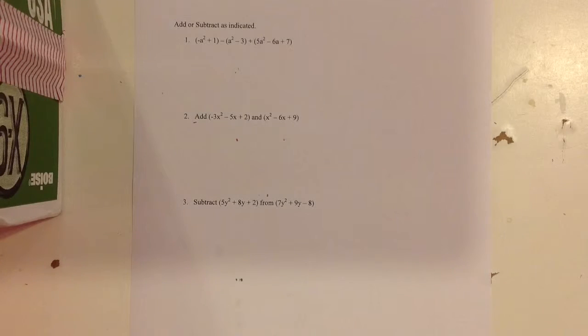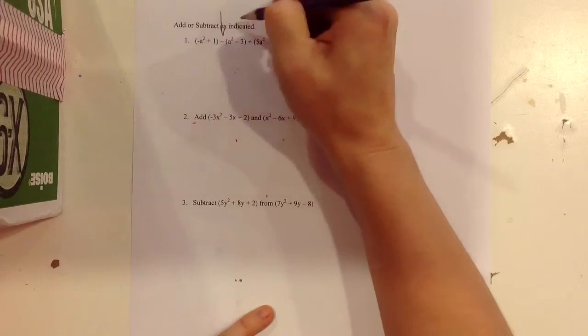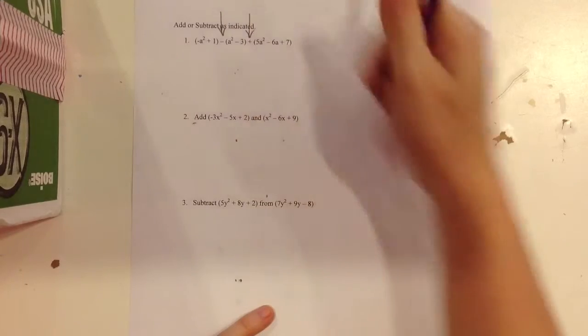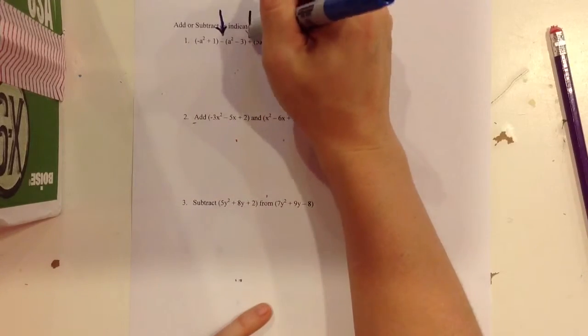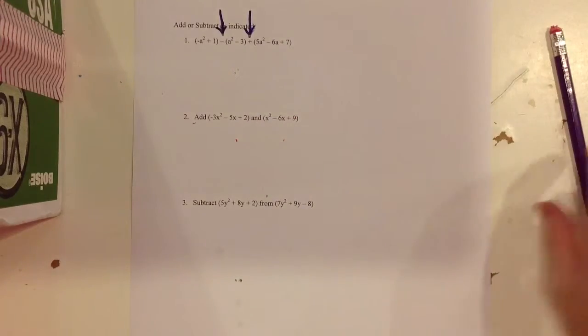Okay, notice the directions say to add or subtract. Sometimes they won't tell you specifically what to do. You'll have to look at it yourself, and sometimes you'll have more than one problem in the same problem. So notice in between your polynomials, you have signs. These are very important for you to recognize because it's telling you whether you need to distribute or not.